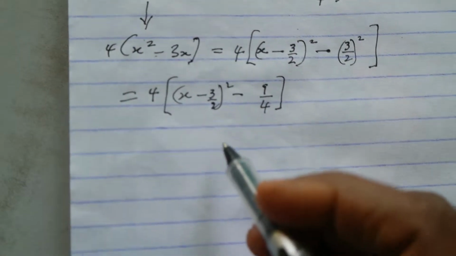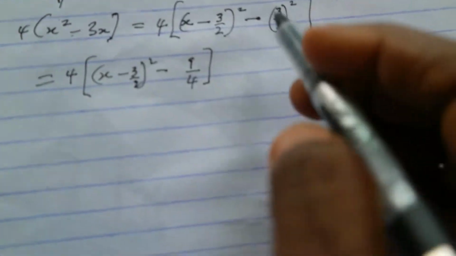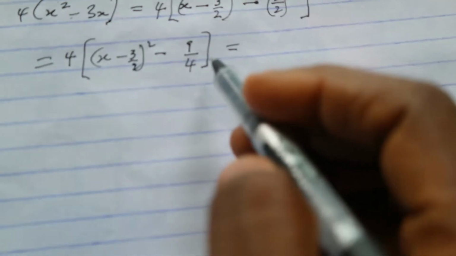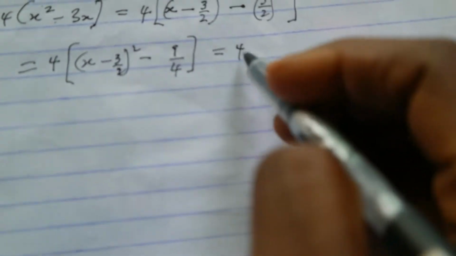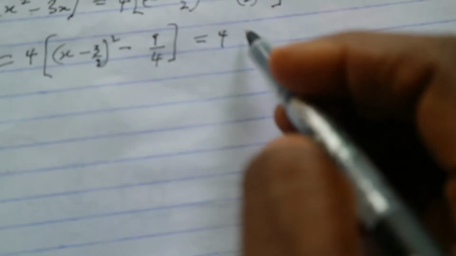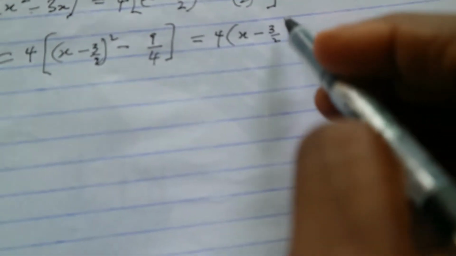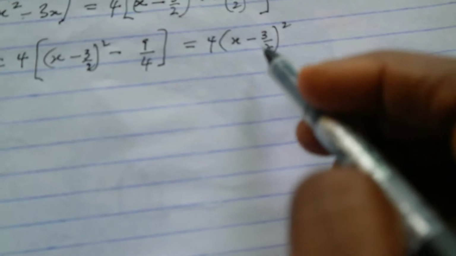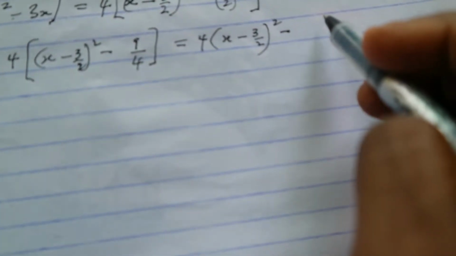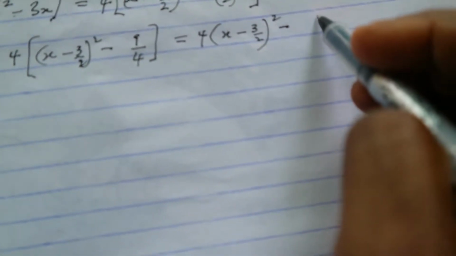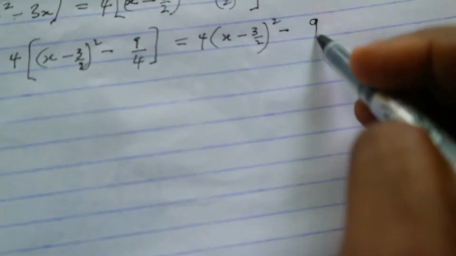So we have this. From here, we can open the bigger bracket outside. So doing that, we're going to have 4 into x minus 3 all over 2 squared minus 9.